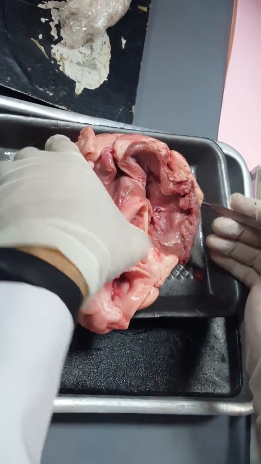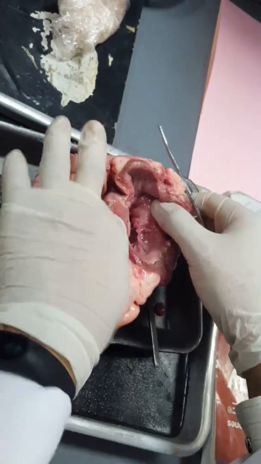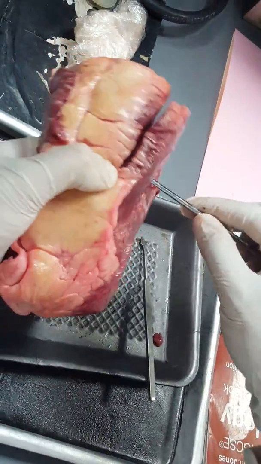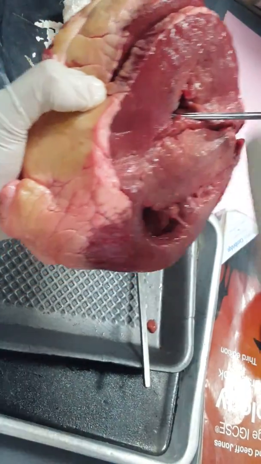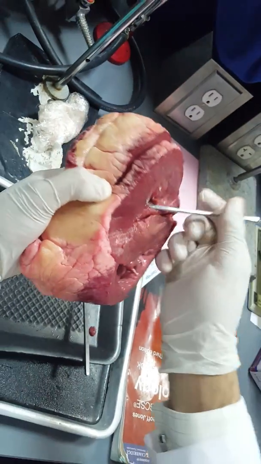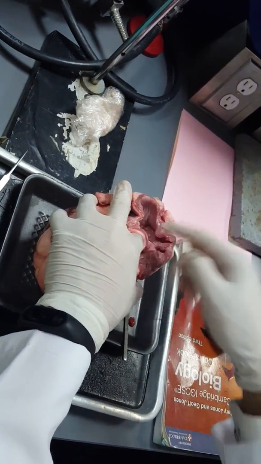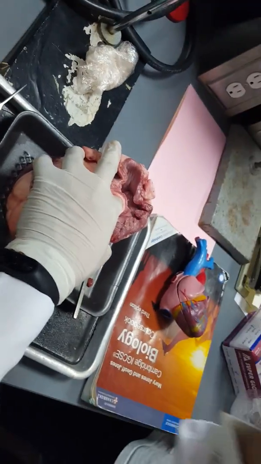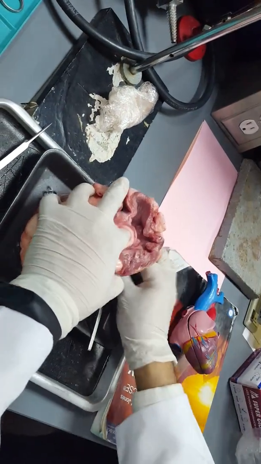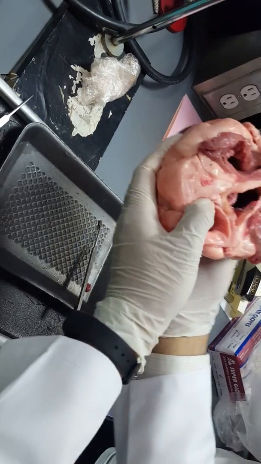The blood will be pumped from the ventricles to the artery. How come? Look here. This is the ventricle, and the blood will be pumped from the ventricle. Of course, the bicuspid or the mitral valve will close to allow the blood to move in only one direction, which is the aorta.